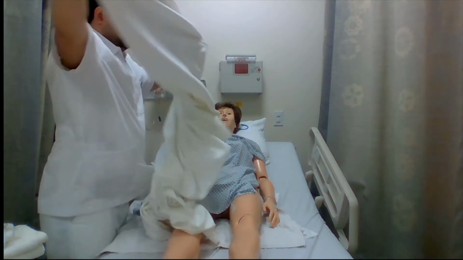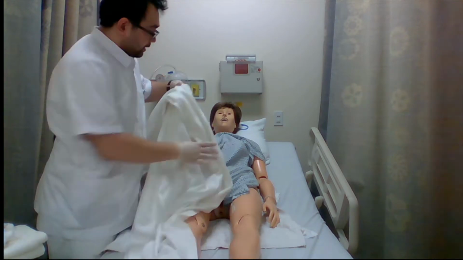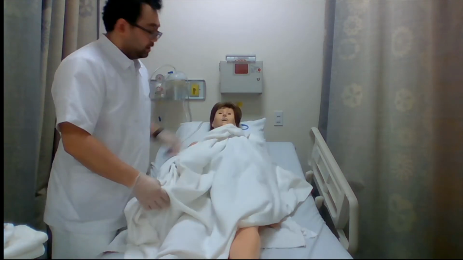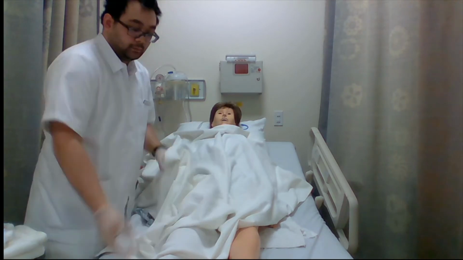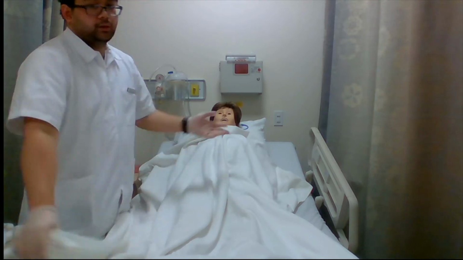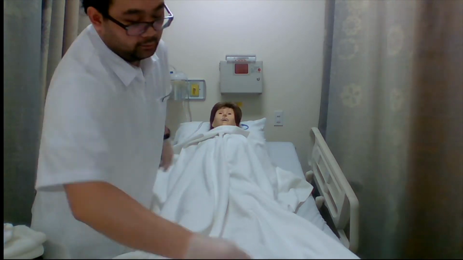I'm going to put on the bath blanket. The purpose of the bath blanket is to keep our patient warm while ensuring privacy while we're cleaning the patient. You want to make sure you have one of those.